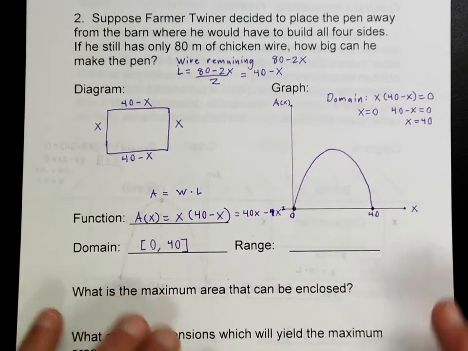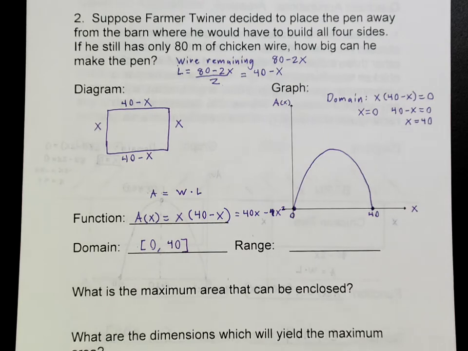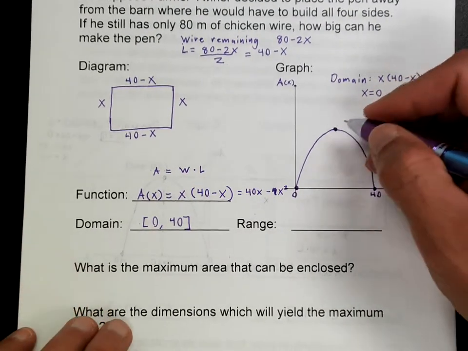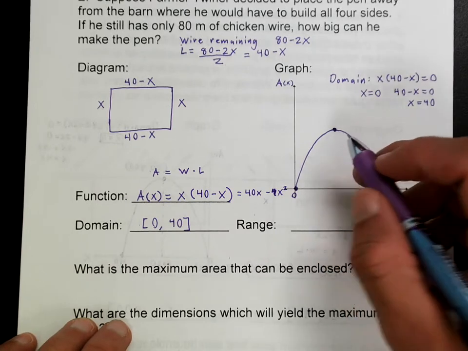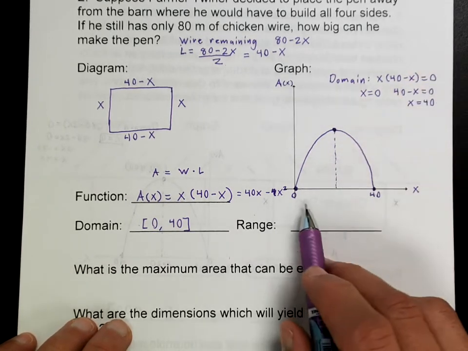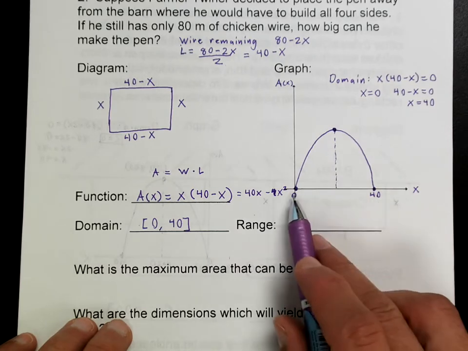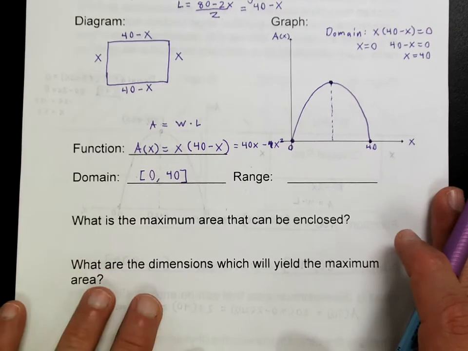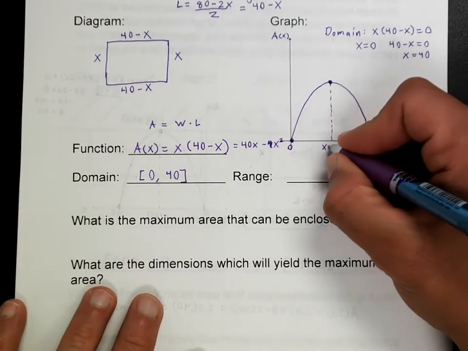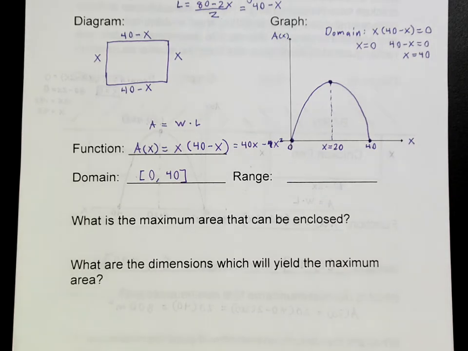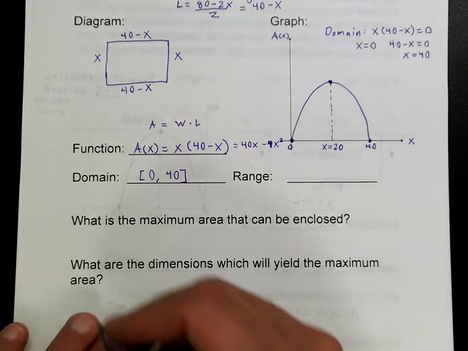Now remember, it's asking me what is the maximum area. So just like the other one, right, the maximum area is going to be located up here. The y-coordinate of this point right here would be my maximum area. And that's located on my vertex. And that vertex is located right in between 0 and 40. Okay, so to figure out the maximum area, what I need to figure out is 20, all right? If the width is 20, that's going to give me my maximum area.